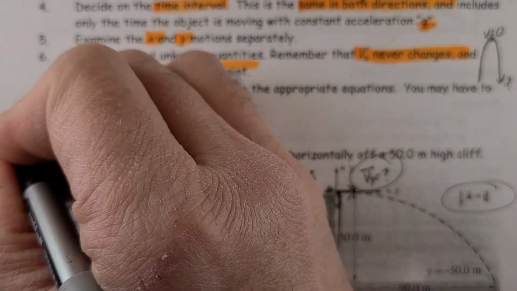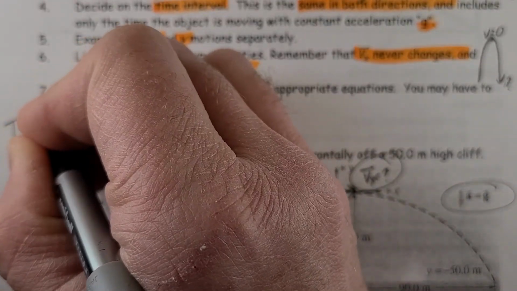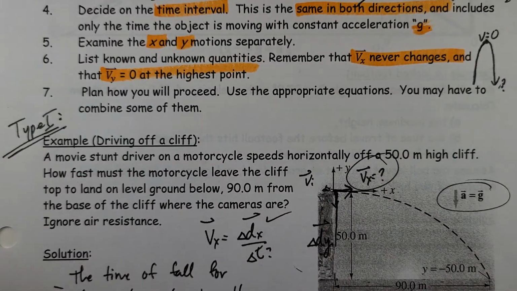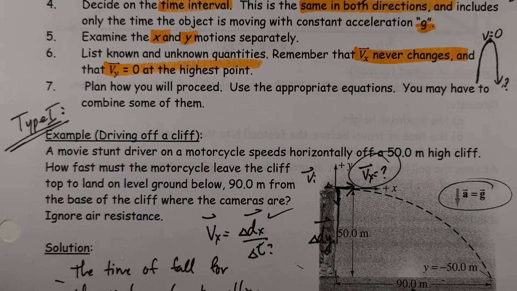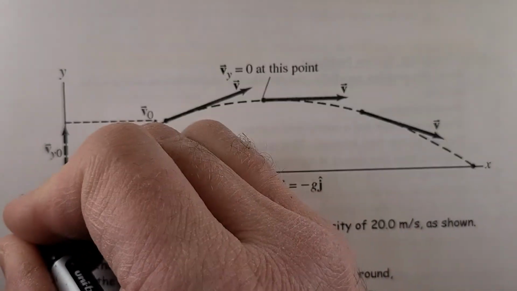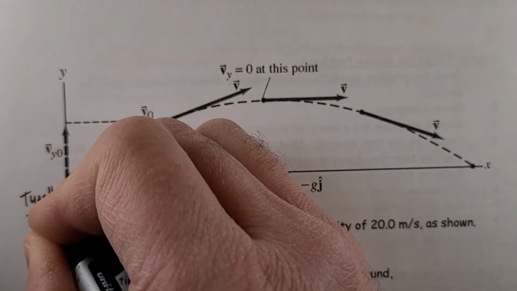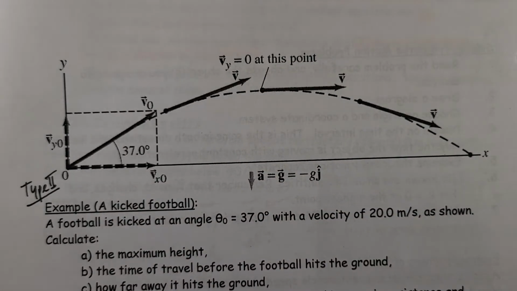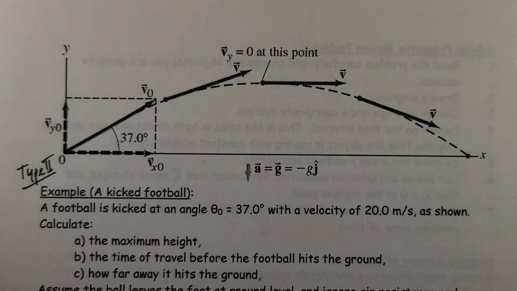Now, what I like to do, I forgot to mention it, is call this Type 1 projectiles. Type 1 projectiles involve something being launched horizontally, and of course, analyzing part of it as if it were simply dropped. If we turn to the next page, this is going to be called Type 2, in which we're launching something at an angle like that.